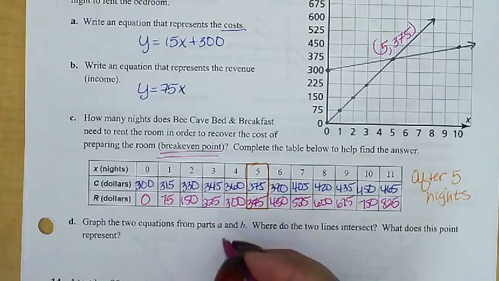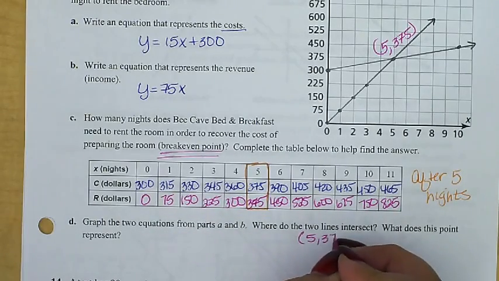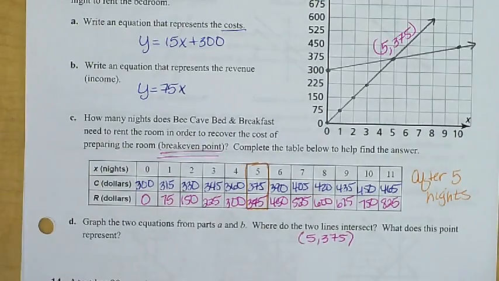So where do the two lines intersect? They intersect at (5, 375). What does the point represent? It's where they break even, right?